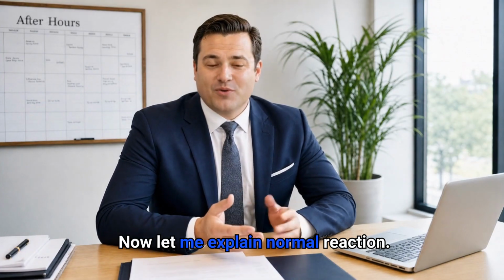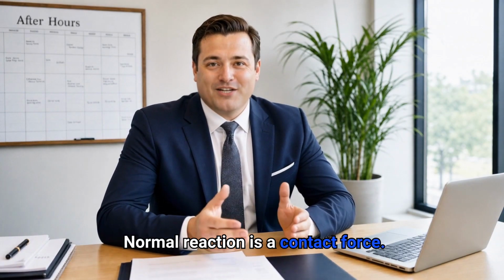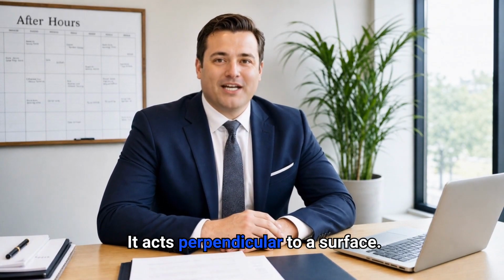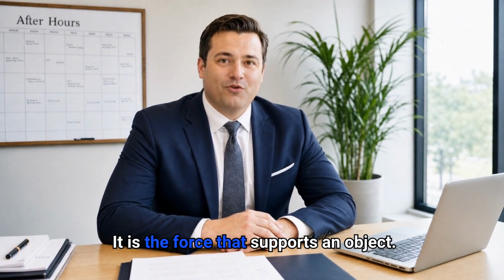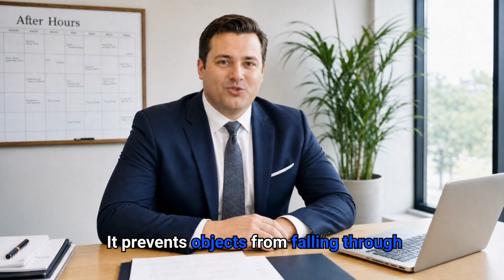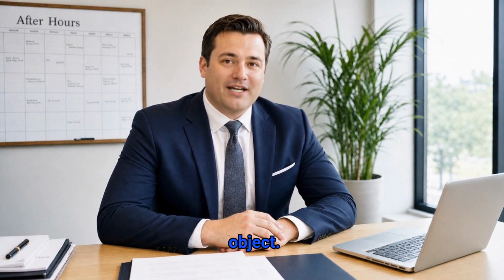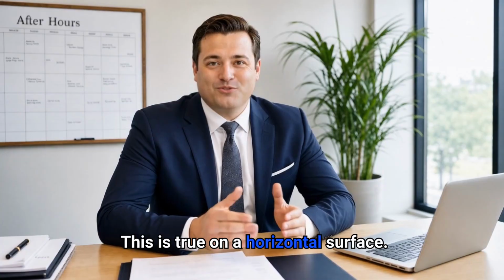Now, let me explain normal reaction. Normal reaction is a contact force. It acts perpendicular to a surface. It is the force that supports an object. It prevents objects from falling through surfaces. Normal reaction equals the weight of an object. This is true on a horizontal surface.